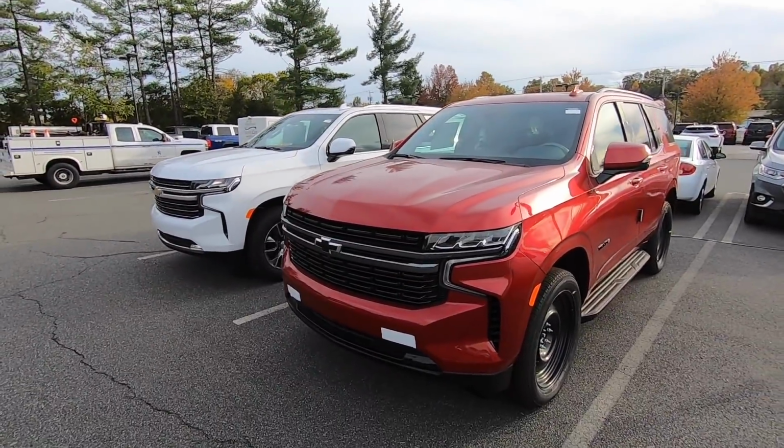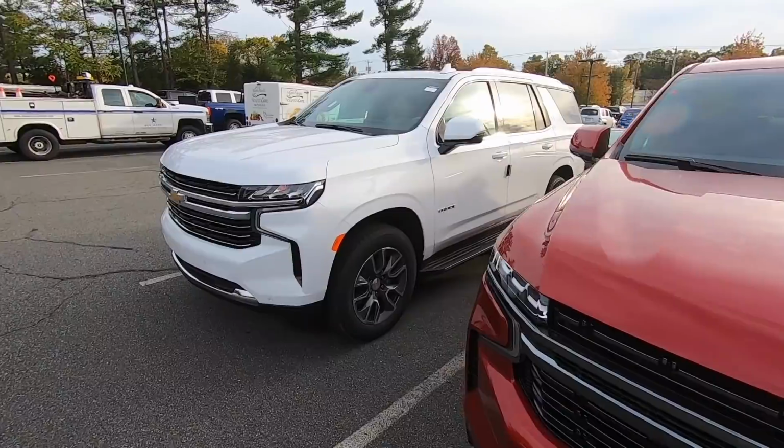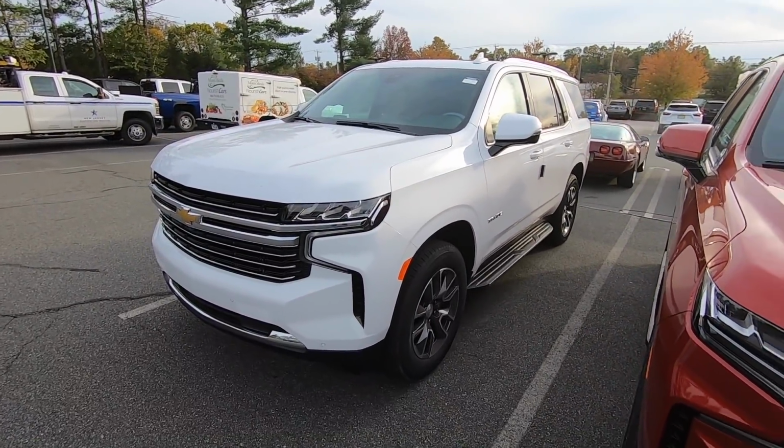And for now, what do you like better? Do you like the sporty look of the RST or the more conservative, luxurious look of the LT? Let us know in the comments.